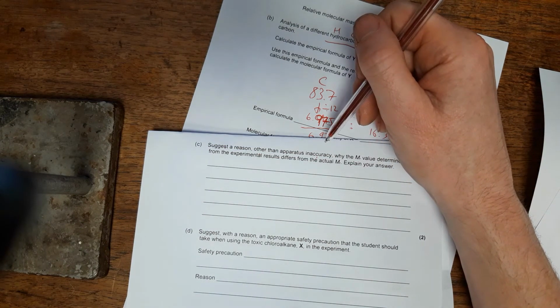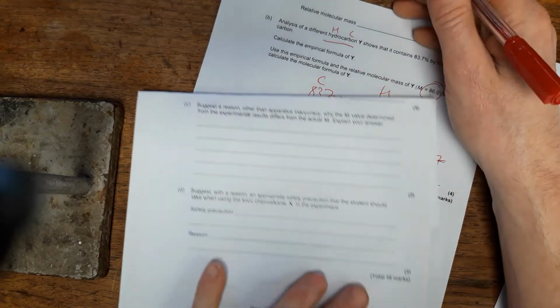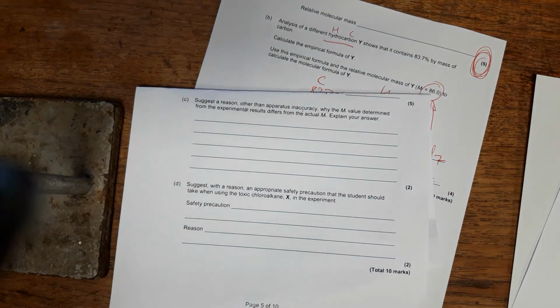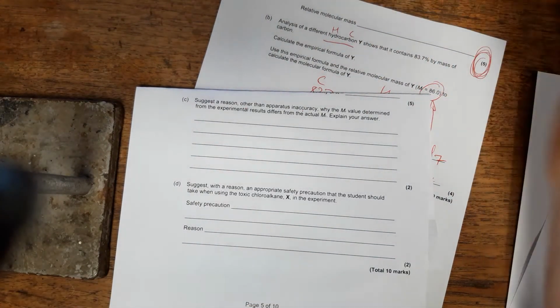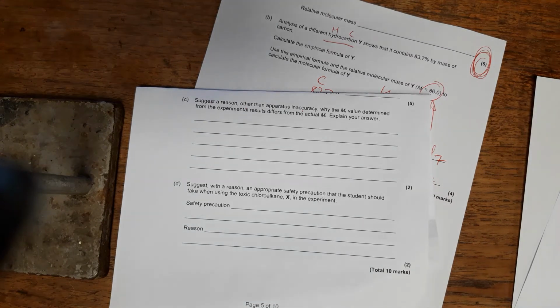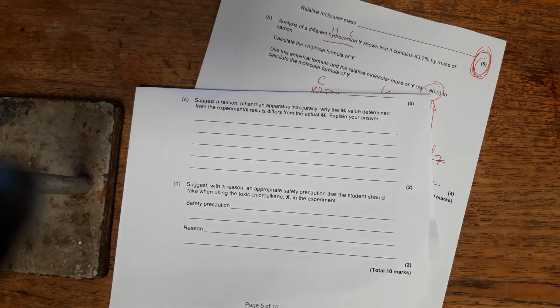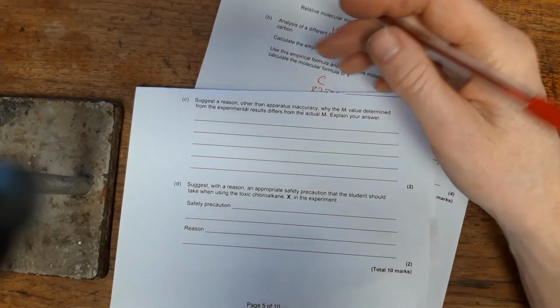Okay, I'll have to think on about that. 2 marks. Suggest a reason other than experimental inaccuracy. But I've got to go. I haven't got time to think. Well, those answers on there. Okay, I'm having a little look now.